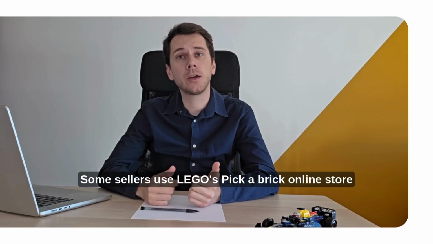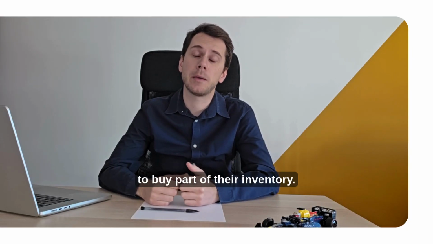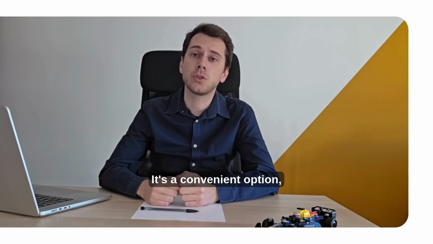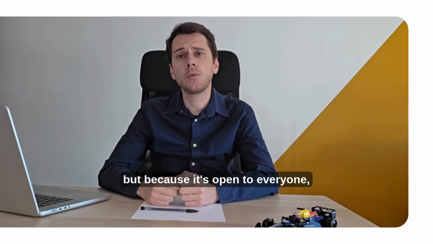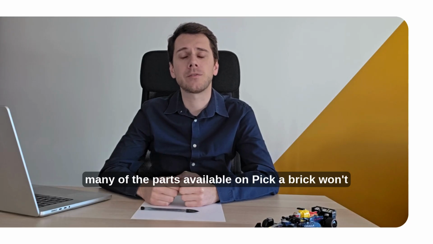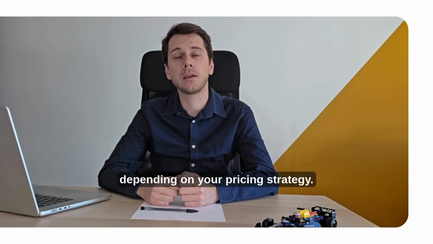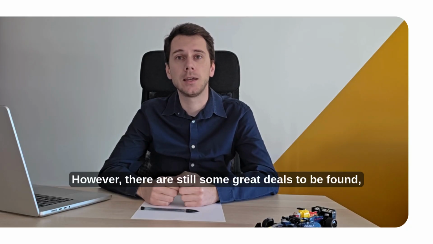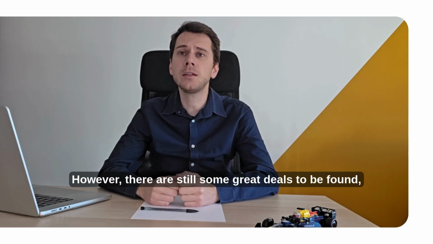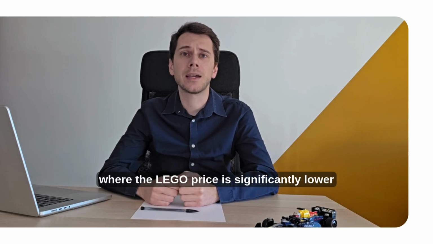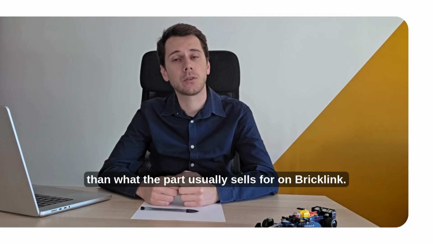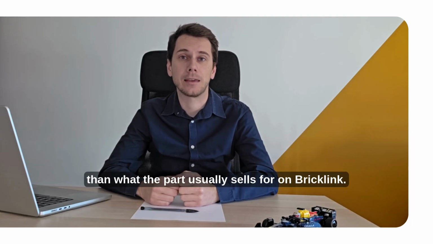Some sellers use LEGO's Pick-a-Brick online store to buy part of their inventory. It's a convenient option, but because it's open to everyone, many of the parts available on Pick-a-Brick won't leave you much room for profit, depending on your pricing strategy. However, there are still some great deals to be found, where the LEGO price is significantly lower than what the part usually sells for on BrickLink.